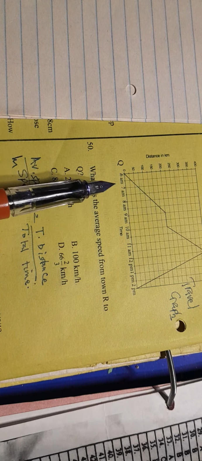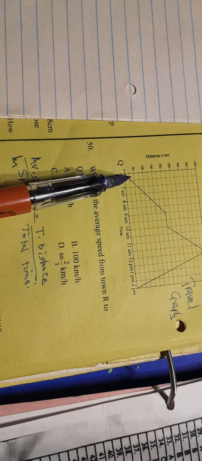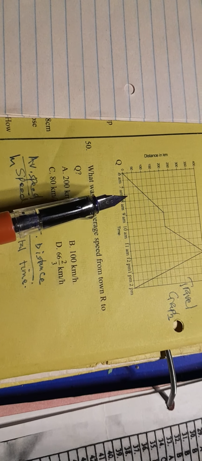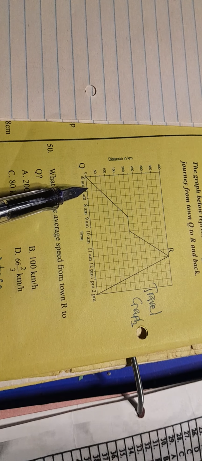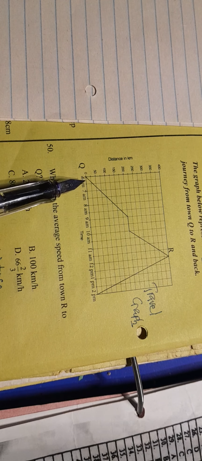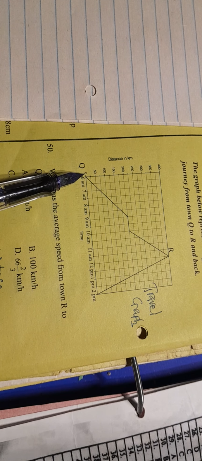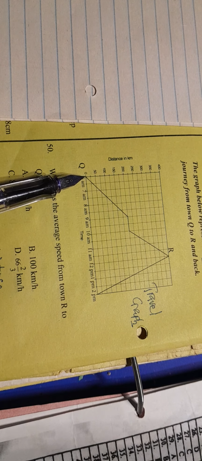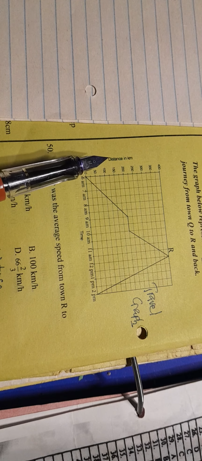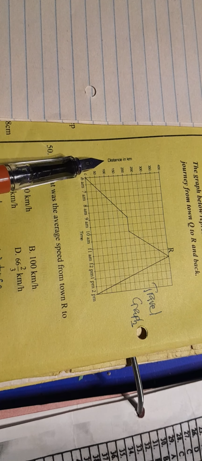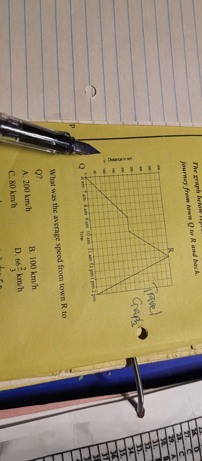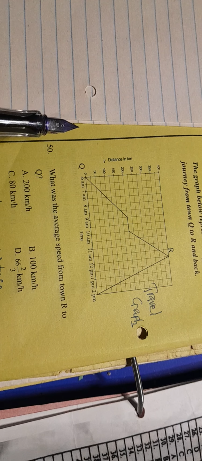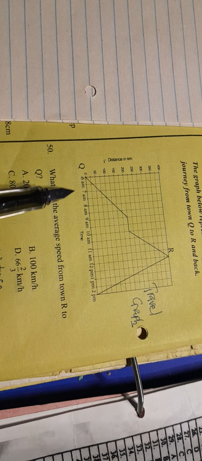Okay, now let's start by looking at the scale. Even if this question does not indicate the type of graph that is drawn here, we can deduce the scale by assuming that what has been drawn here is on a graph paper. Let's start with the vertical scale. The vertical scale is indicating the distance in kilometers. The horizontal scale is time taken.